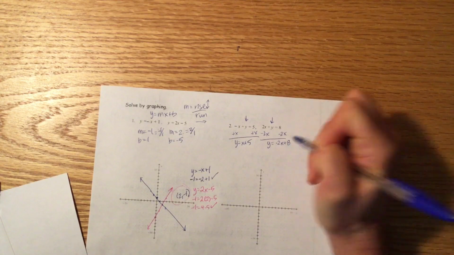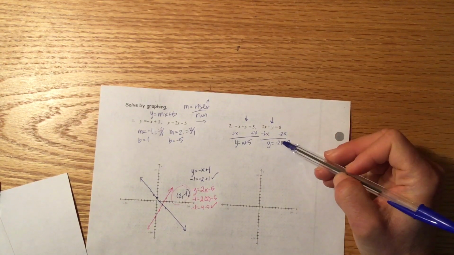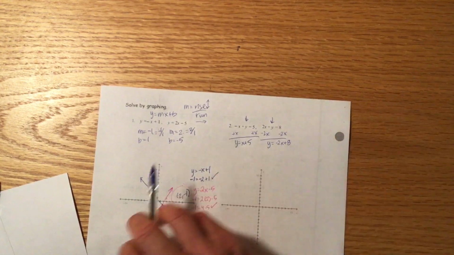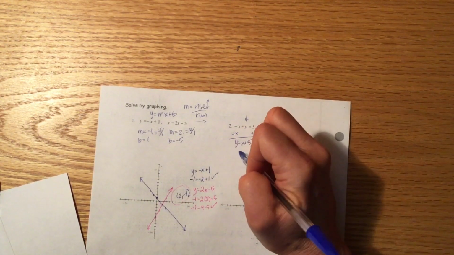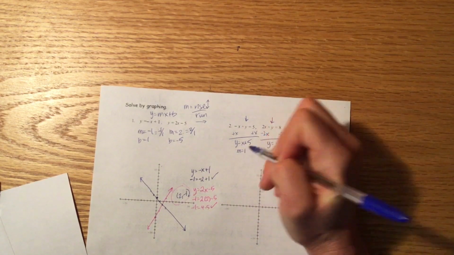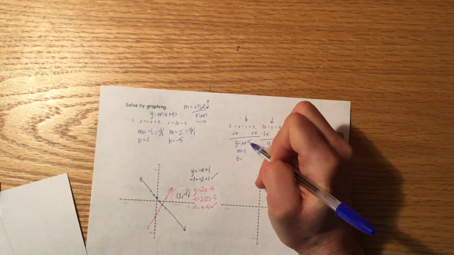Make sure when you're rearranging these to have the term with the x come first so that it's in slope-intercept form. And let's keep going. Identify our slope. For this first one, it's 1. For the y-intercept, it's 5.